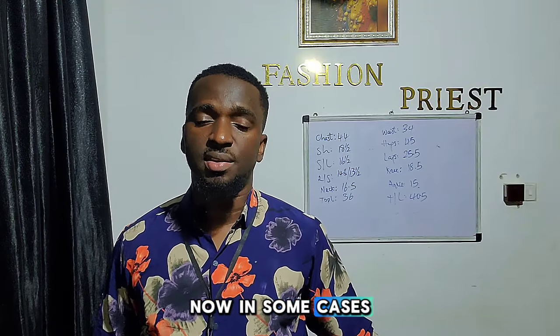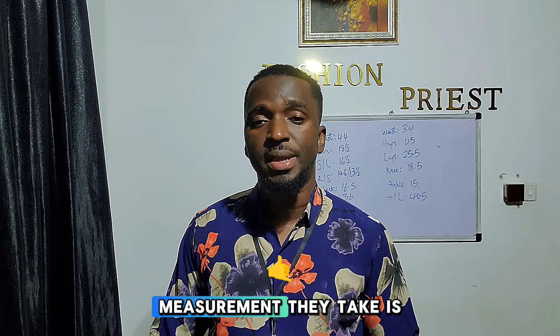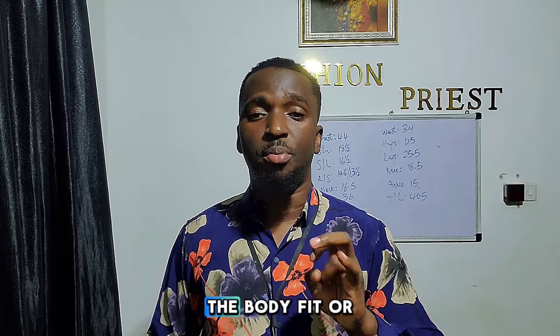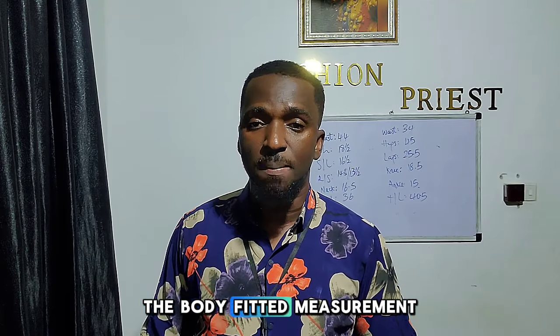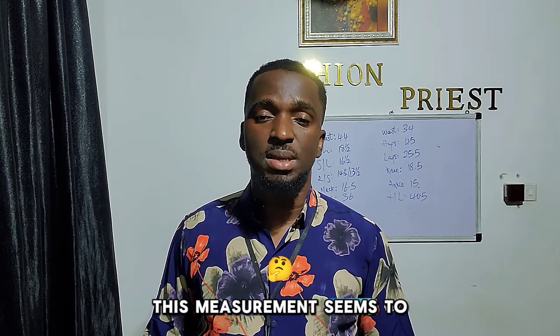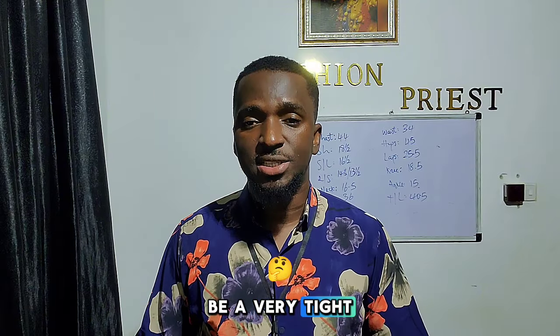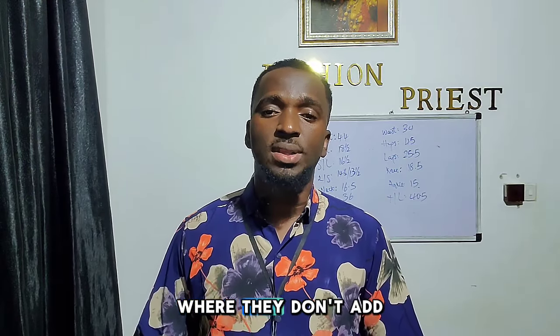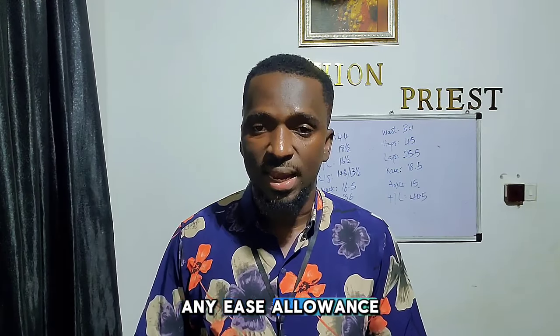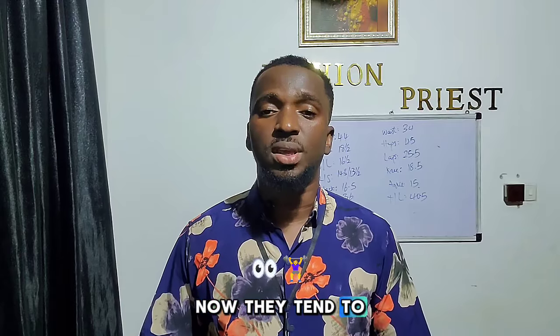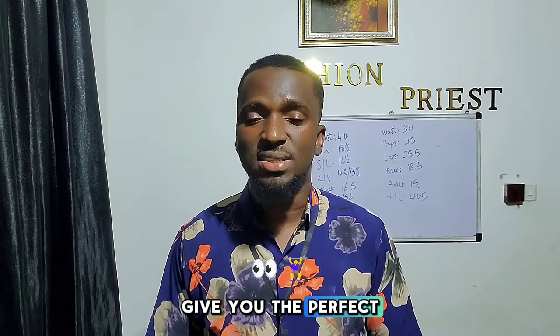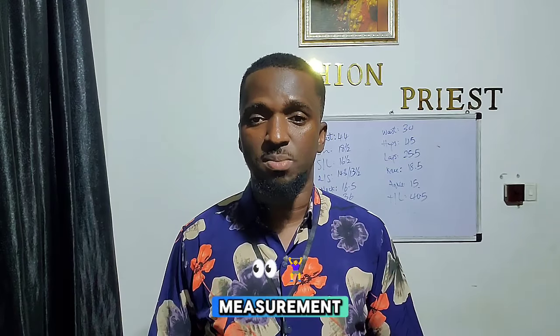Now, in some cases, the first type of measurement they take is what they call the body fit or body fitted measurement. This measurement is a very tight measurement where they don't add any ease allowance. They tend to give you the perfect fitted body measurement.